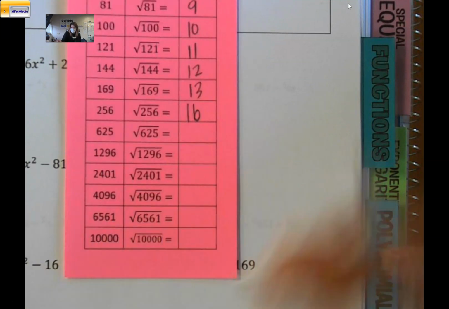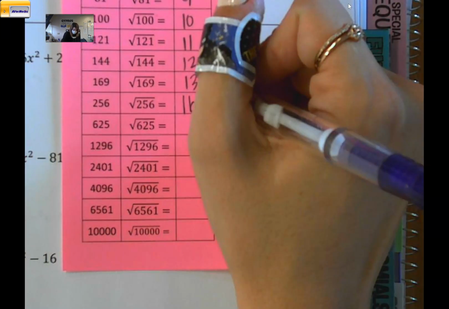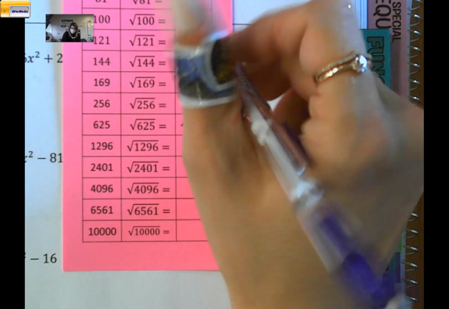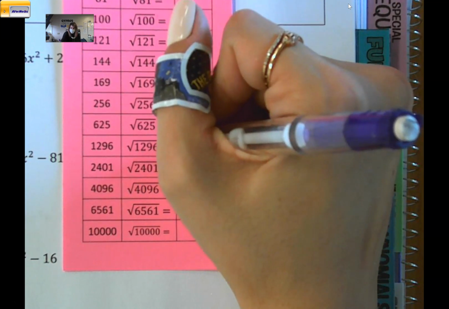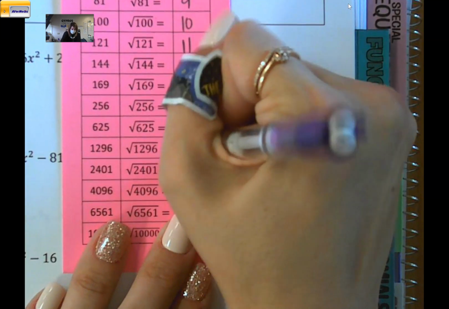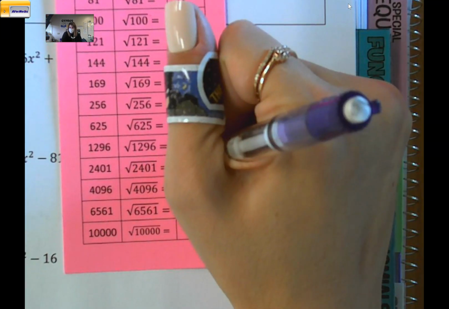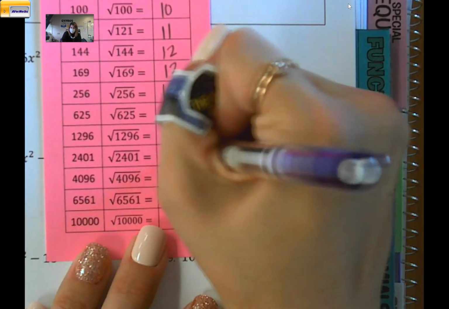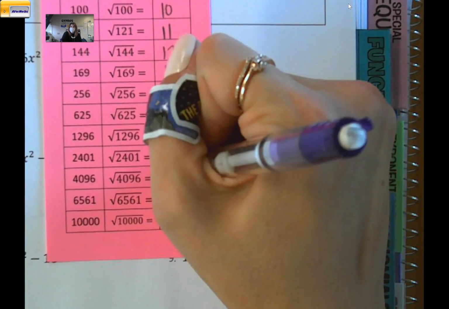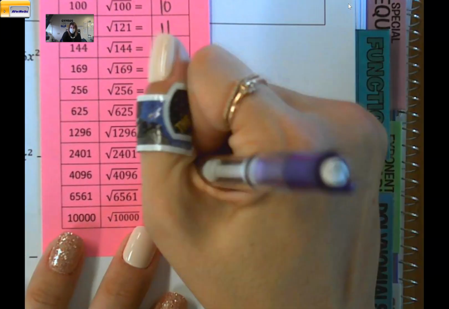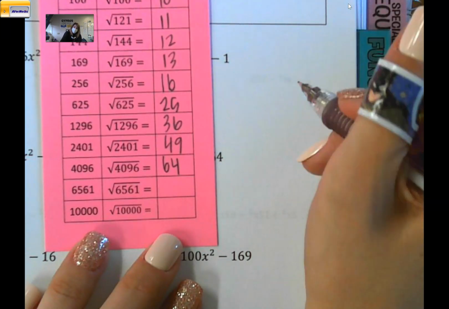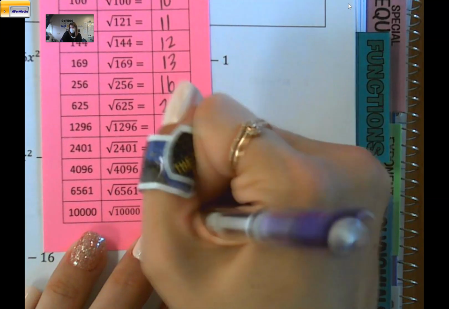Okay, Elijah, what did you get for 625? 25. Yep. Ashley, what did you get for 1296? 36? Yeah. Chase, what did you get for 2401? 49. Great. Damien, what did you get for 4096? Excellent. Nayeli, what did you get for 6561? And then this last one is 100.